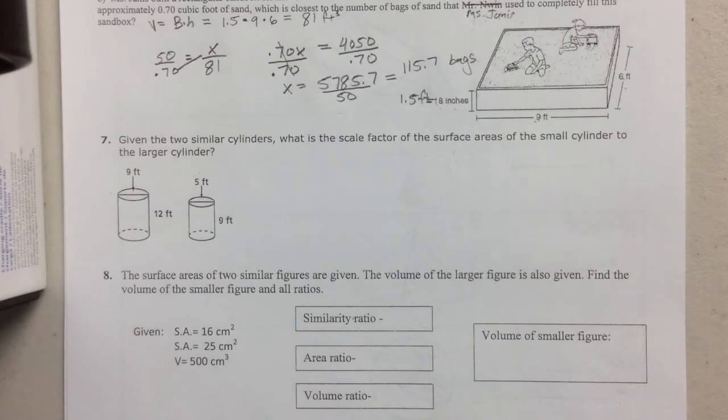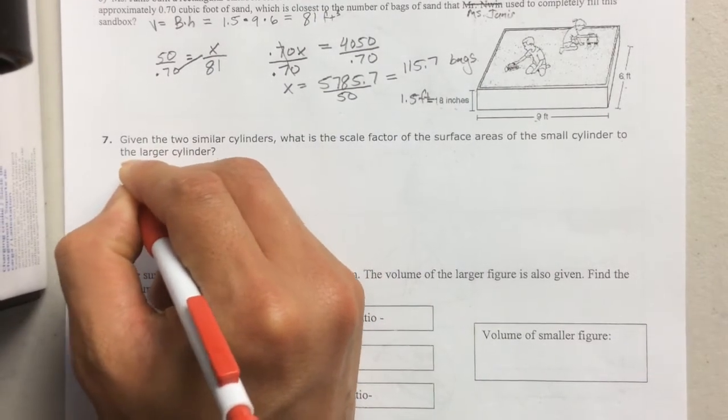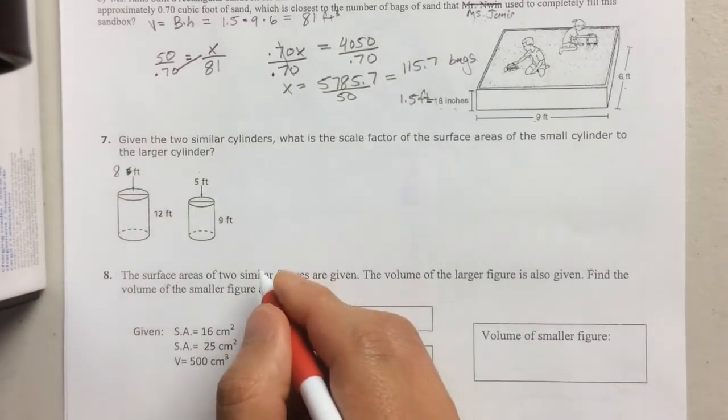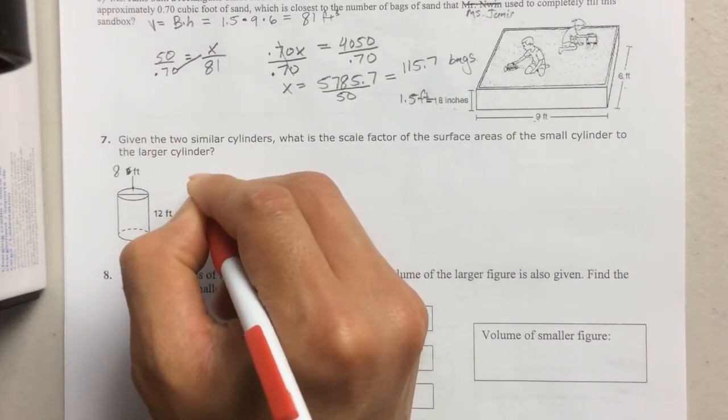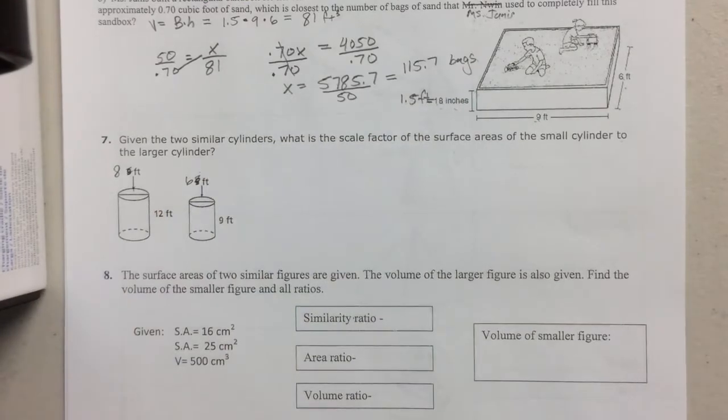This problem here has a little typo I want you guys to fix. Instead of 9, it's supposed to be 8. Instead of 5, it's supposed to be 6. So now, it says that given the two similar cylinders, what is the scale factor of the surface area of the small cylinder to the larger cylinder?